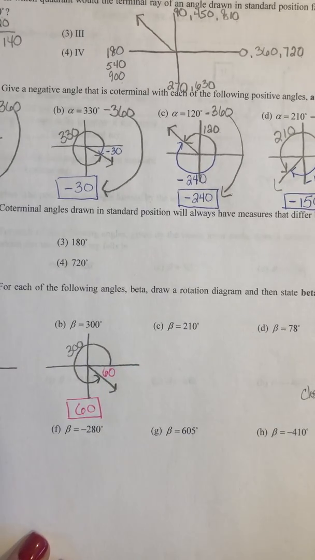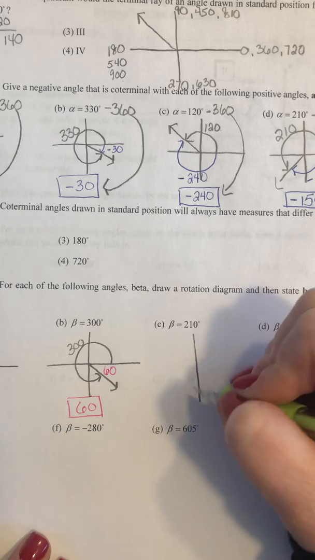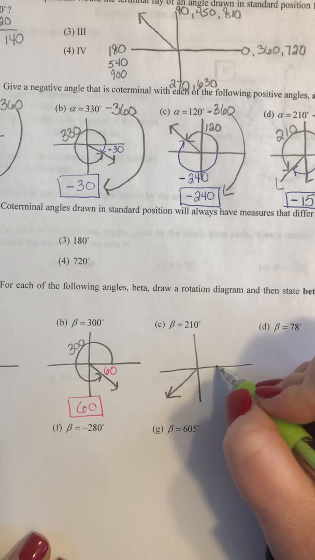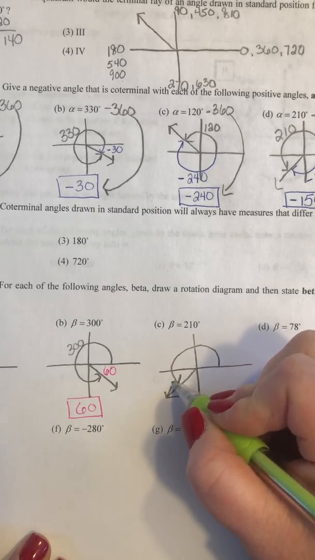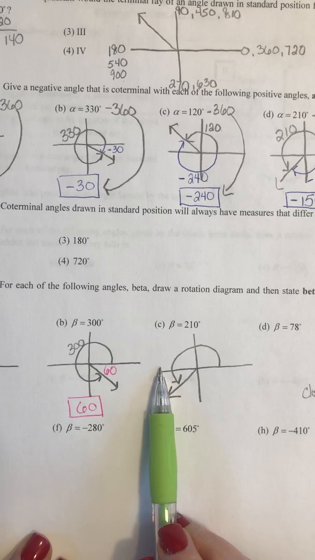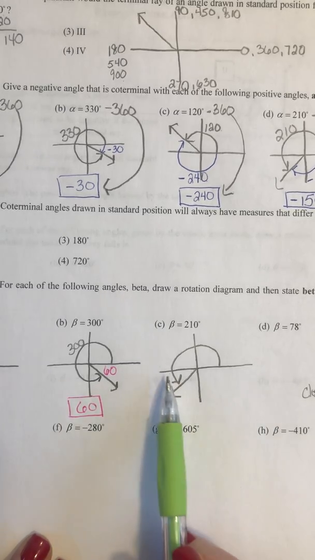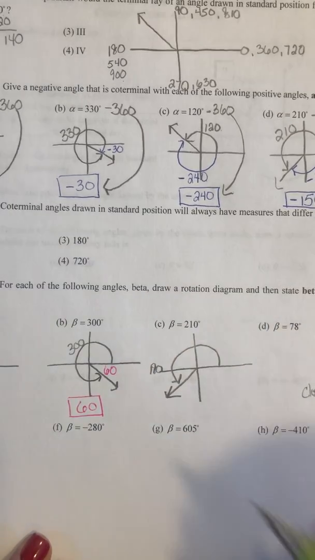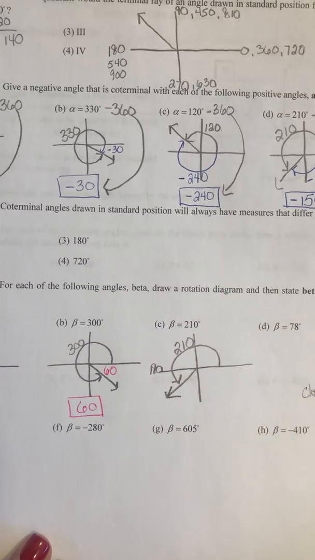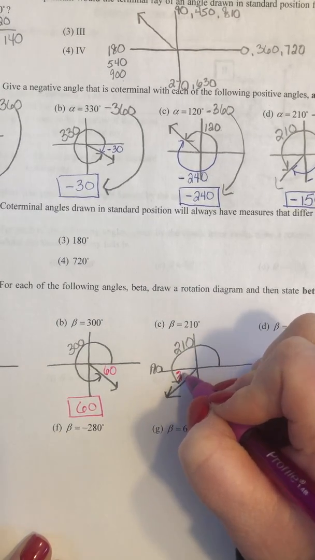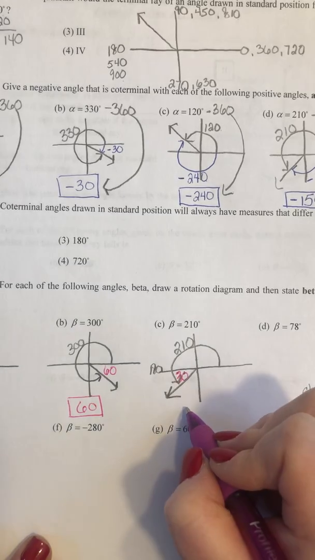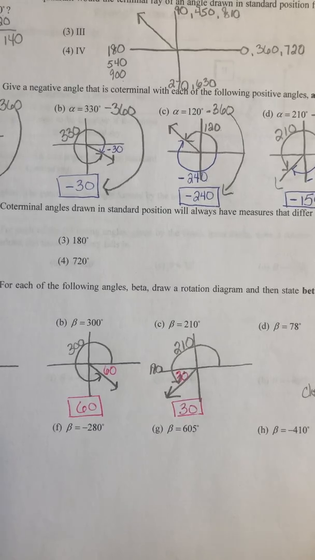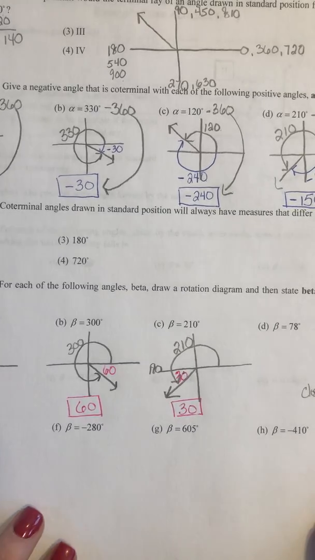Okay, letter C is 210 degrees. So 210 degrees is in quadrant 3. And it looks like I've just passed the x-axis. So remember, it's to the closest x-axis. Doesn't matter if I'm going to it or if I just passed it. So this happened at 180 degrees. I'm at 210 degrees. So I've passed the x-axis by 30 degrees. Therefore, my reference angle is 30 degrees. Okay, how far am I from the x-axis is what I'm looking for.